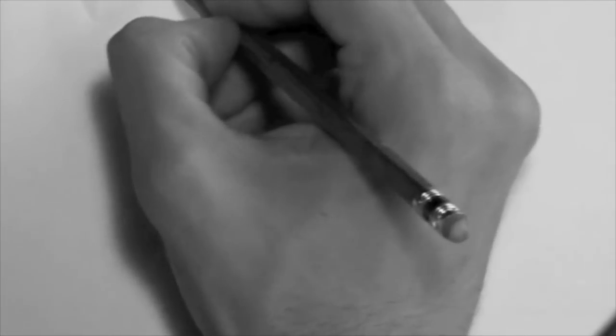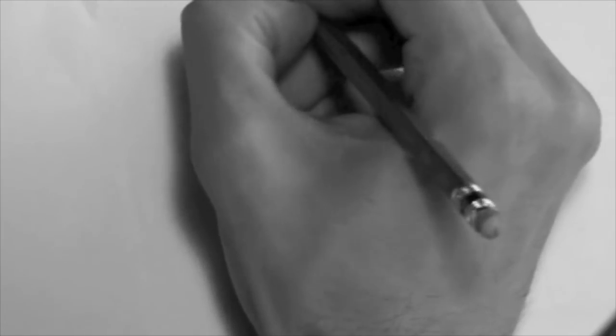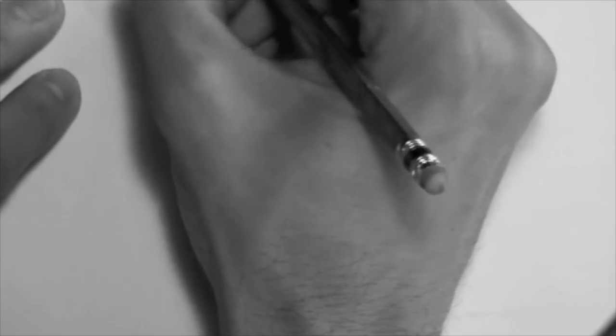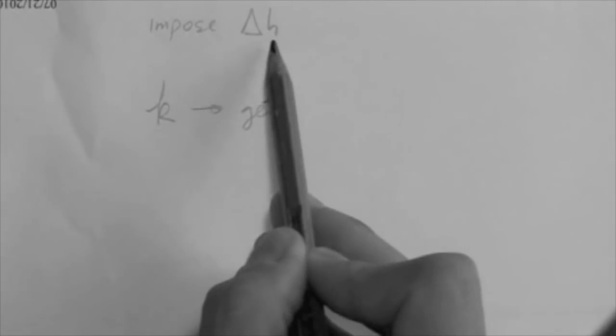Okay, now let's make a little summary here. We have K, which is what we get. Okay, well, let me start up here. We impose a delta H in our Darcy experiment. Can you see that? Sorry. Okay, there. We impose a delta H.